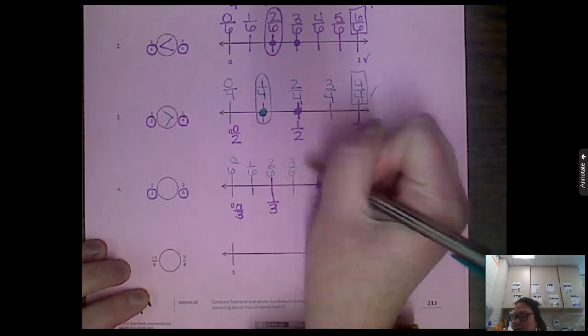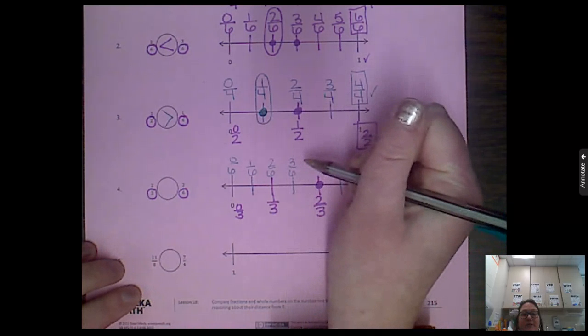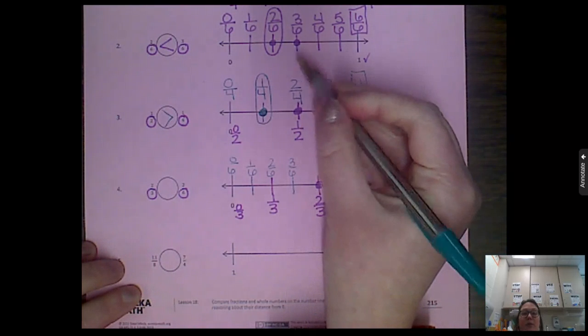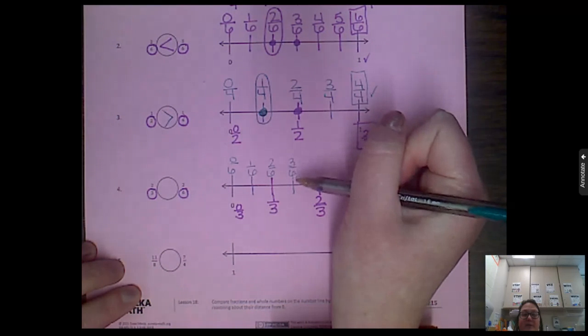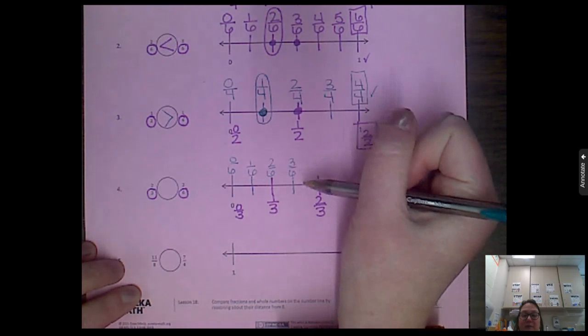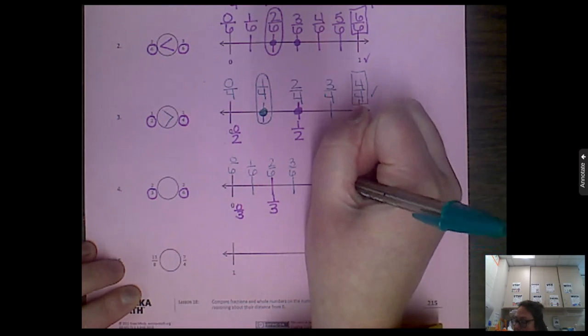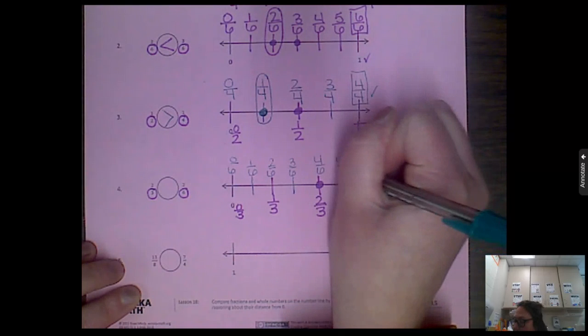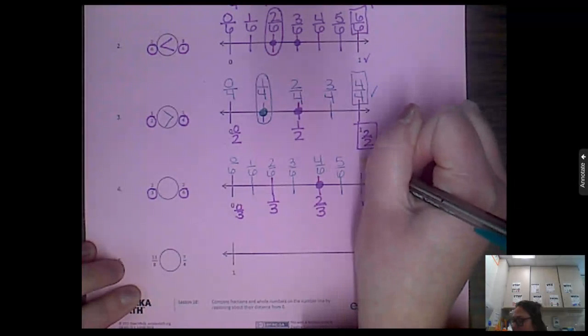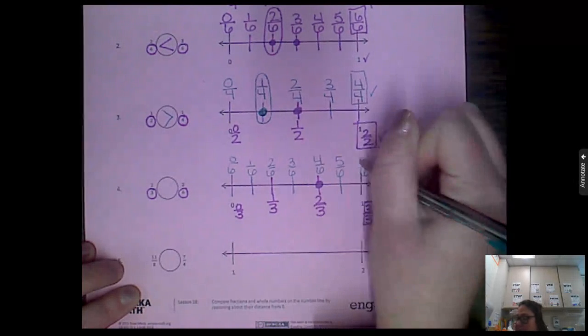3/6. Oh, what do I know about 3/6? 3/6 is equal to 1/2, right? 3 is half of 6, so I know that it's equal to a half. So I'm at 3/6, and then this one right here would be 4/6, and then I have 5/6, and then I have 6/6. And I'm going to pause.